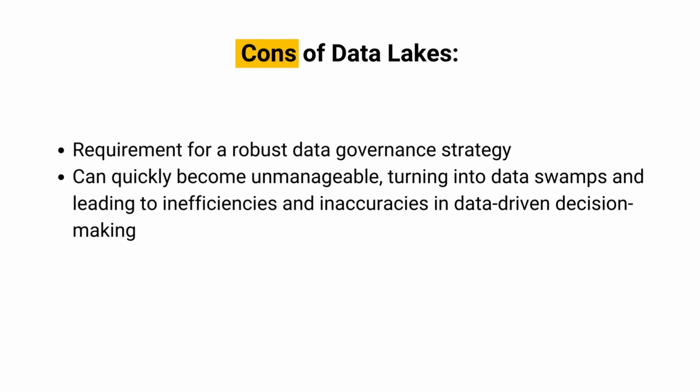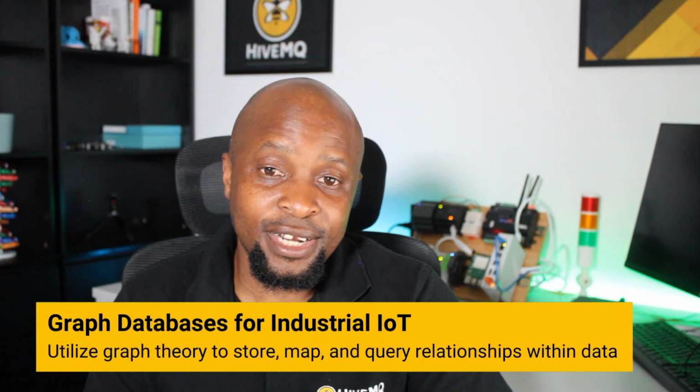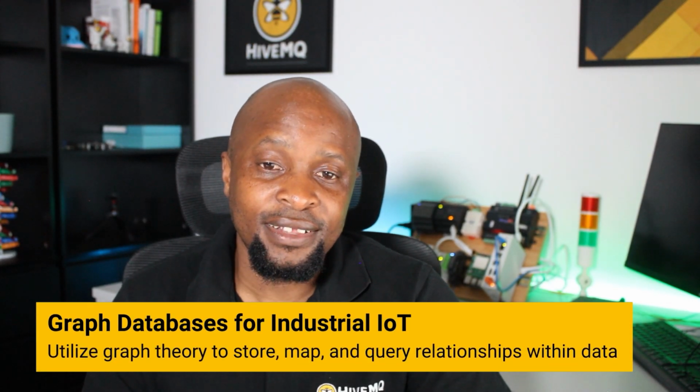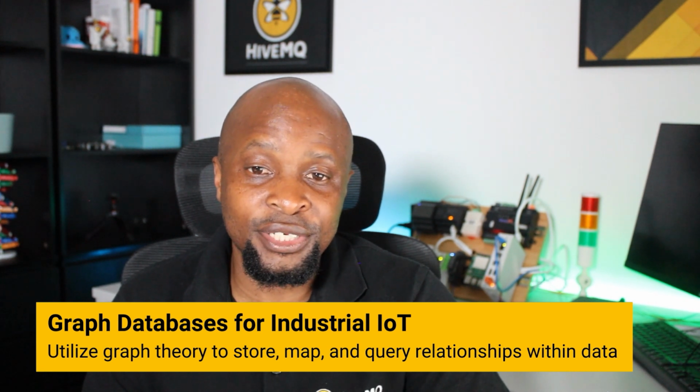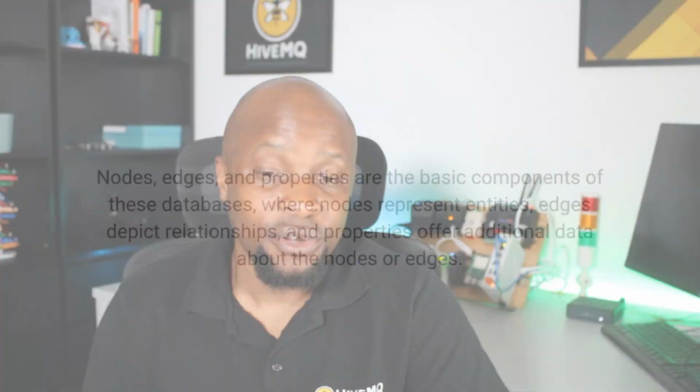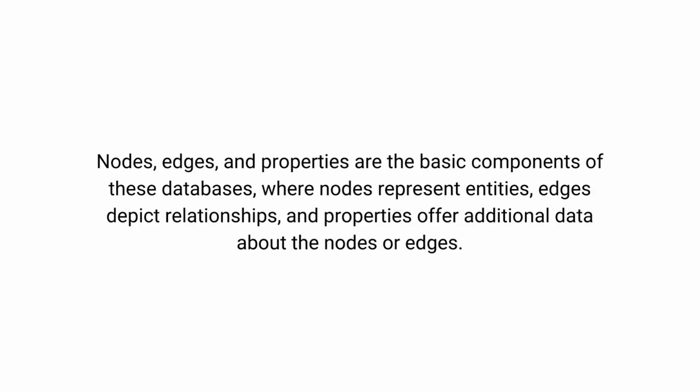Graph databases are data structures that utilize graph theory to store, map, and query relationships within data. Nodes, edges, and properties are the basic components of these databases, where nodes represent entities, edges depict relationships, and properties offer additional data about the nodes or edges.